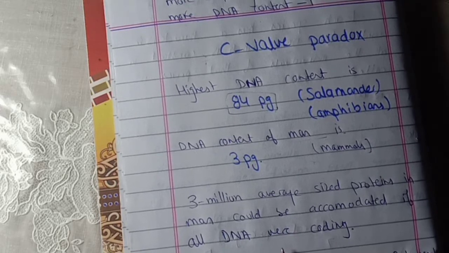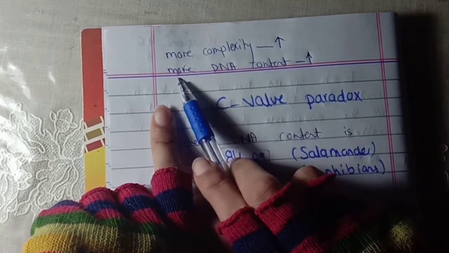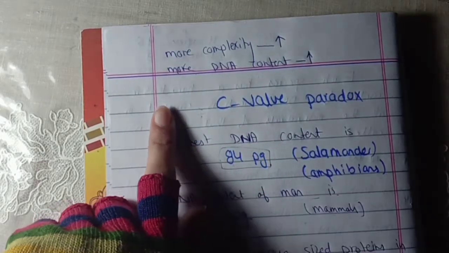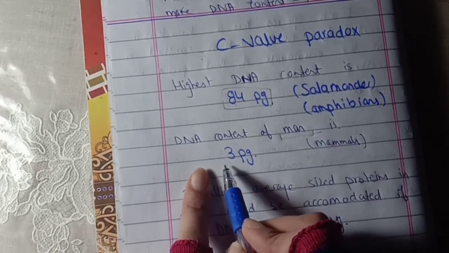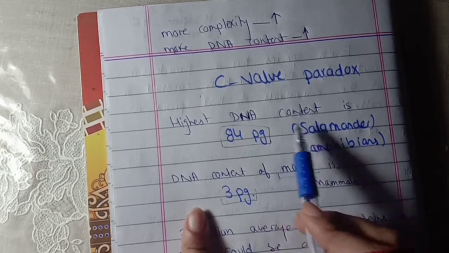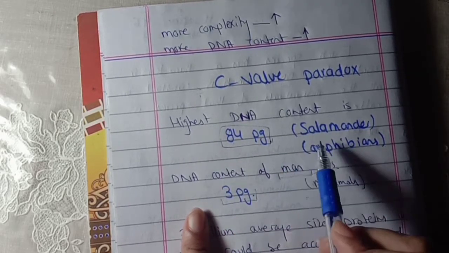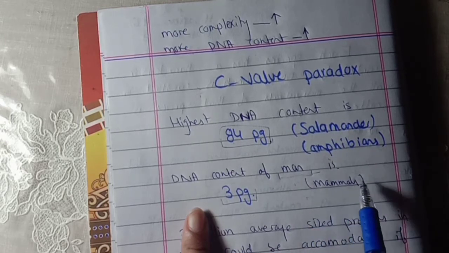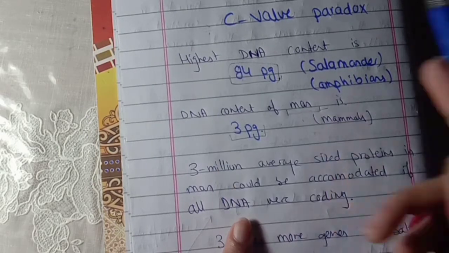Okay, so what we discussed above, we said that the more complex the species, the more DNA content. And we know that man is the most complex species. So how can the DNA content be 3 picogram, and how can the DNA content of salamander be 84 picogram, because salamander is less complex? If we are comparing these both, salamander is less complex as compared to mammals. So this is the C-value paradox.